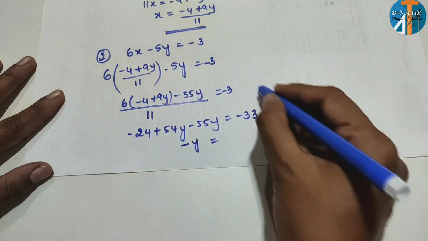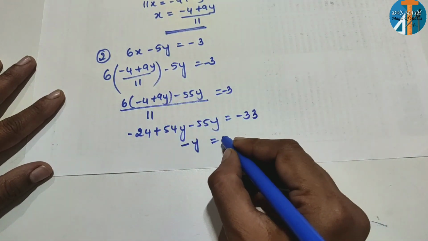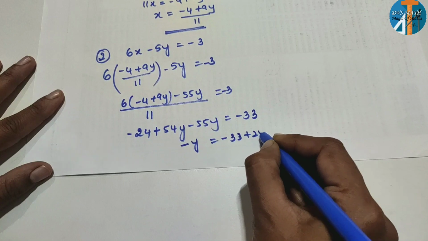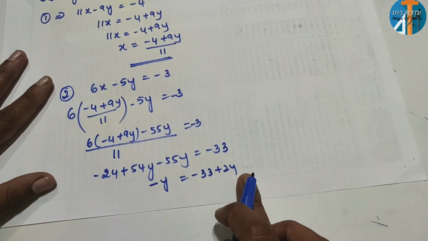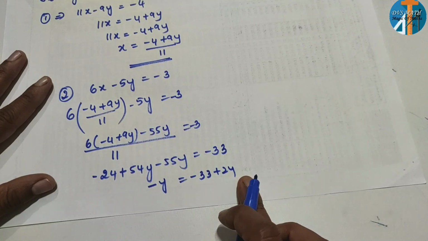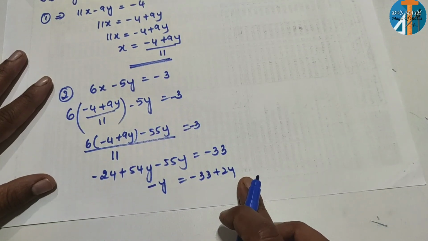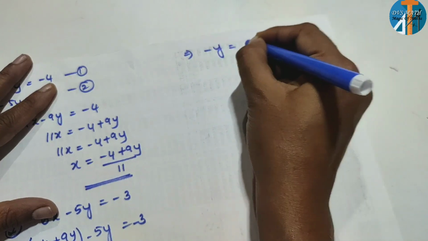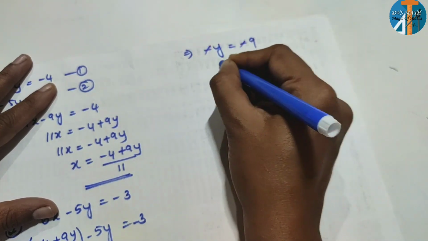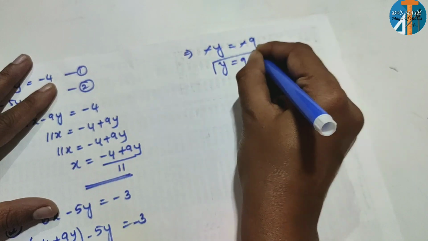Send minus 24 to the RHS, it is minus 33 plus 24. Minus 33 plus 24 is minus 9. So minus y is equal to minus 9. Minus minus cancel, y is equal to 9 you are getting.